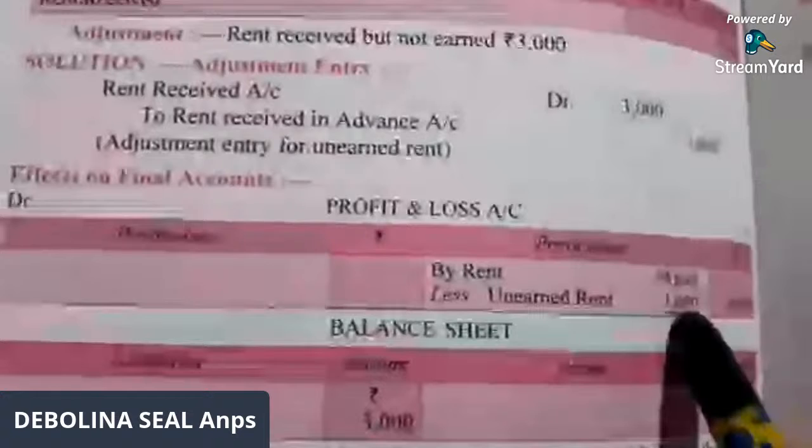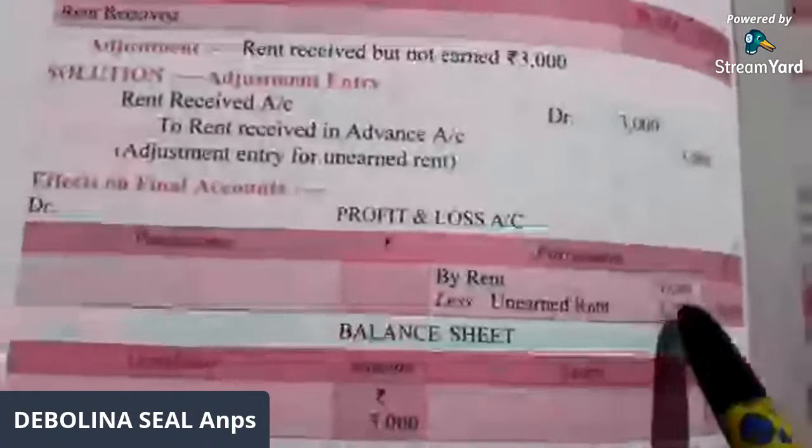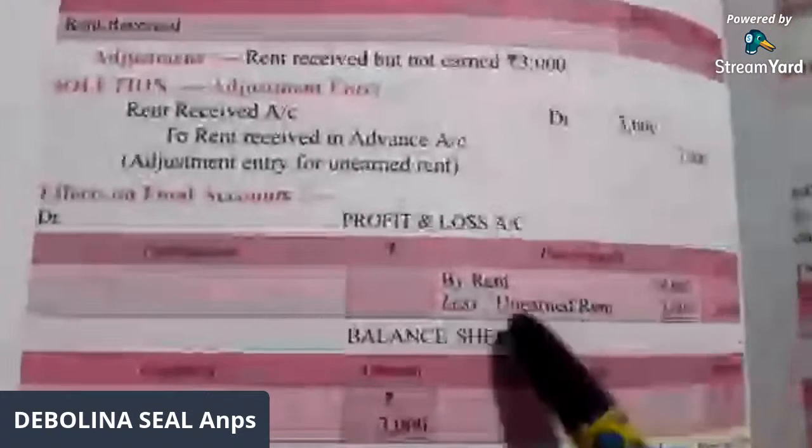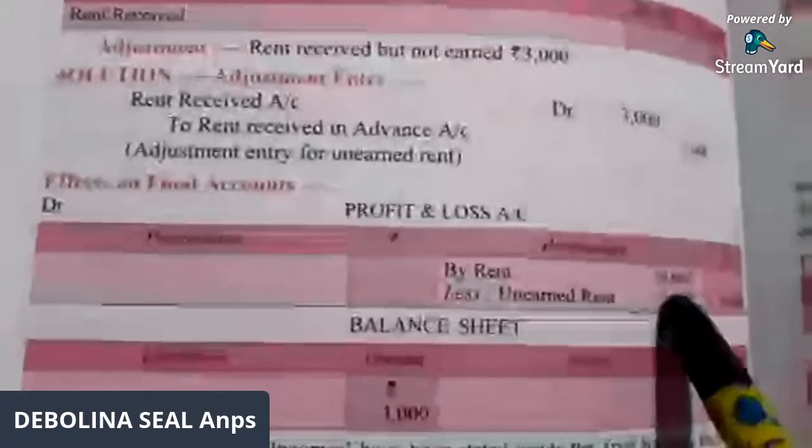You are going to subtract it. Accrued we added, but here unearned rent we are subtracting, and in the balance sheet we show unearned rent on the liability side. Accrued we show on the asset side, and unearned on the liability side.